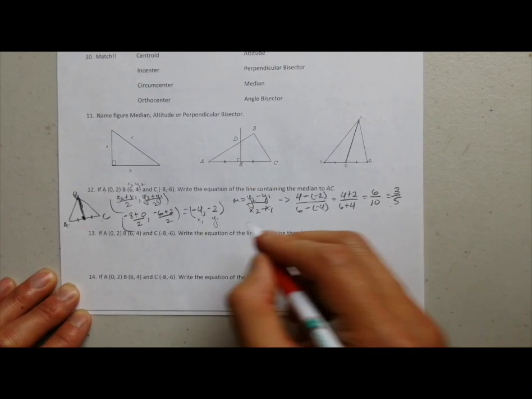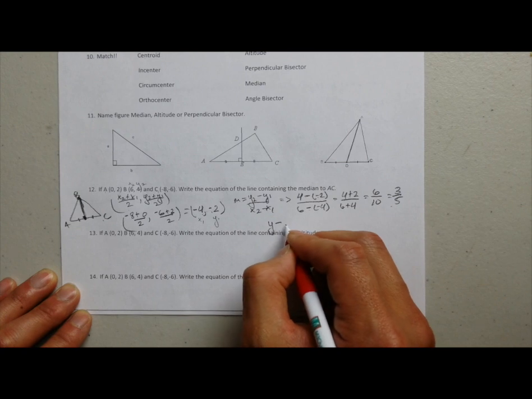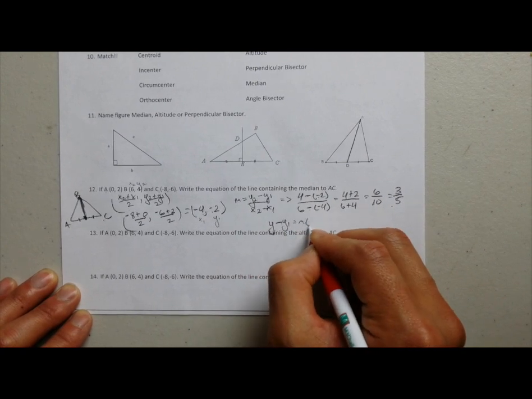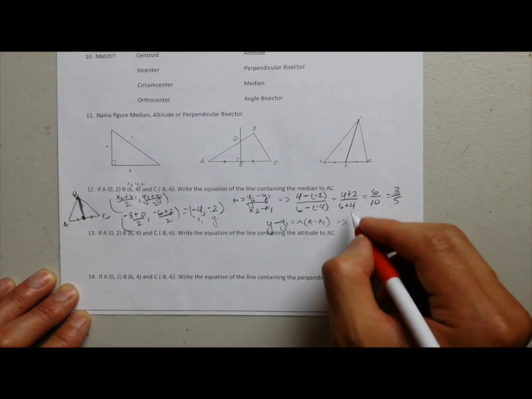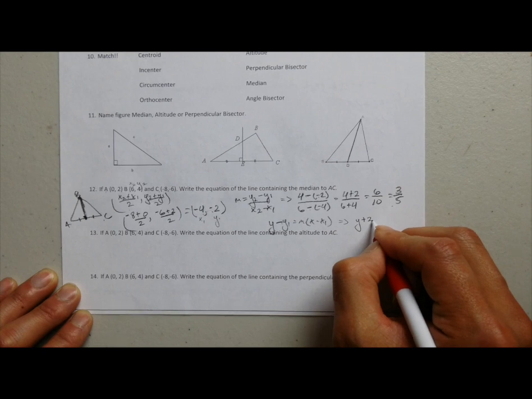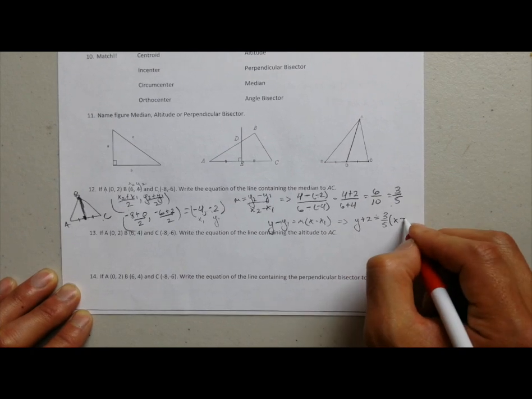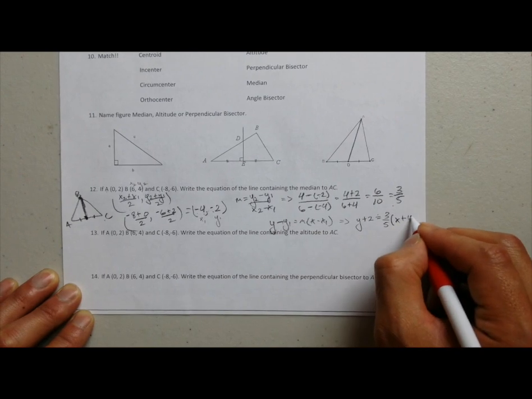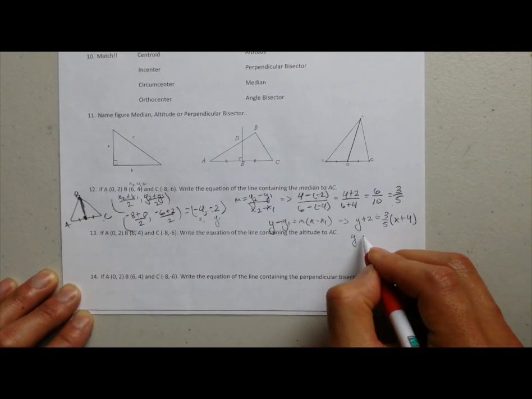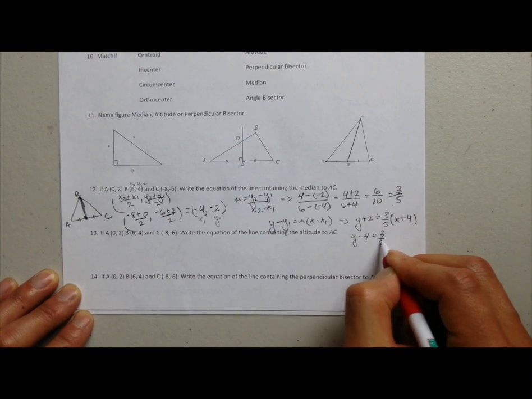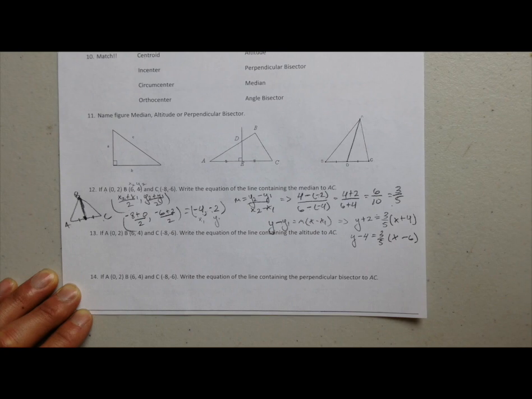So once I have a slope and I have a point, I can plug it into the point slope formula. Point slope formula is y minus y1 equals the slope times x minus x1. So here, my equation is, I'm going to use the midpoint. Y minus negative 2 is basically y plus 2 equals the slope, open parenthesis, x minus negative 4 is the same as x plus 4. That's one of the answers. If you choose to use the vertex B, then you'll have y minus 4 equals 3 over 5 x minus 6. And those are your answers.